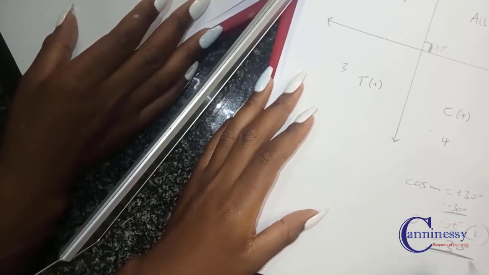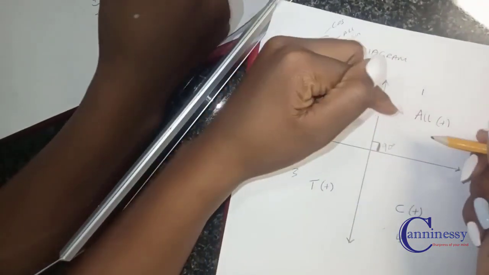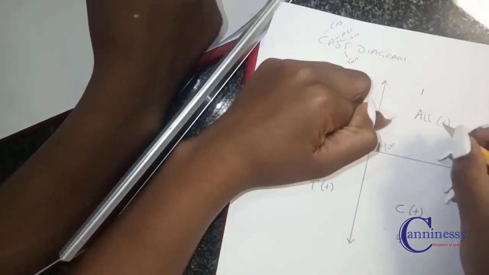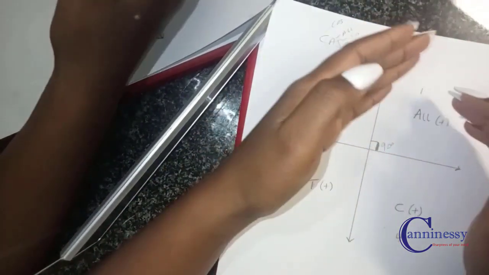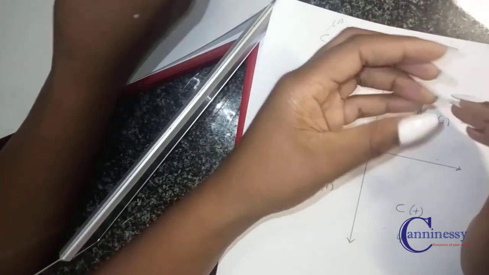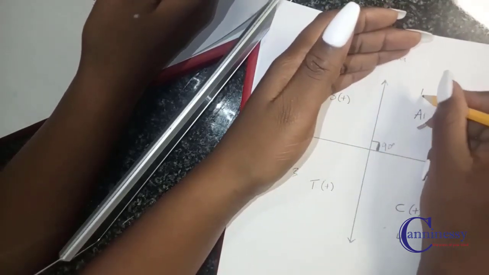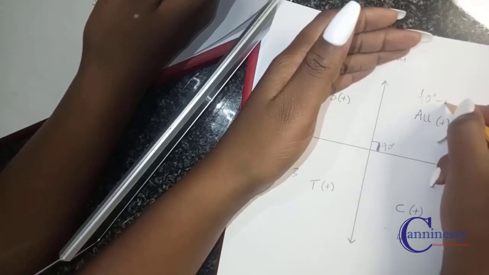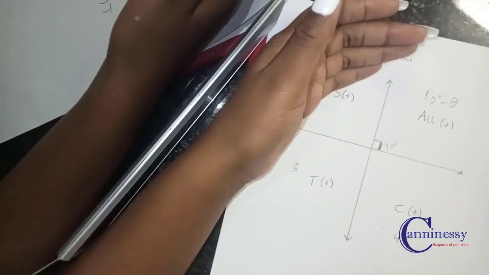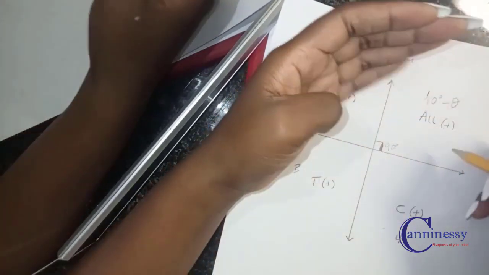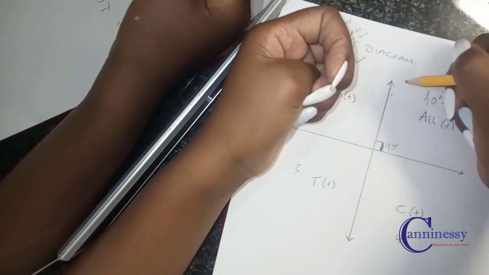This 30 degrees, if you put it here, its relationship with the total angle, if it's found in the first quadrant, is 90 degrees minus theta. Because if it's in the first quadrant, it's either less than 90 or equal to 90 degrees.